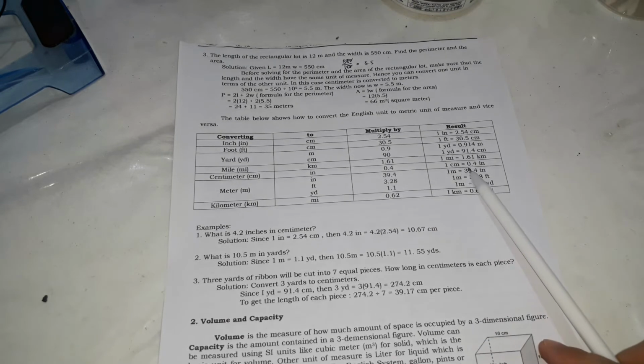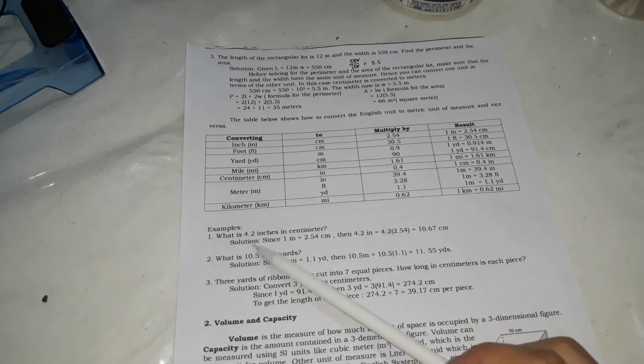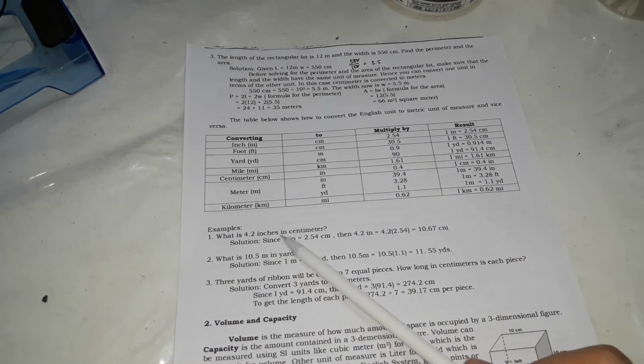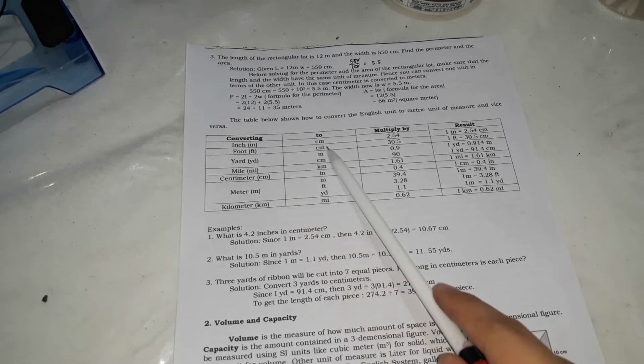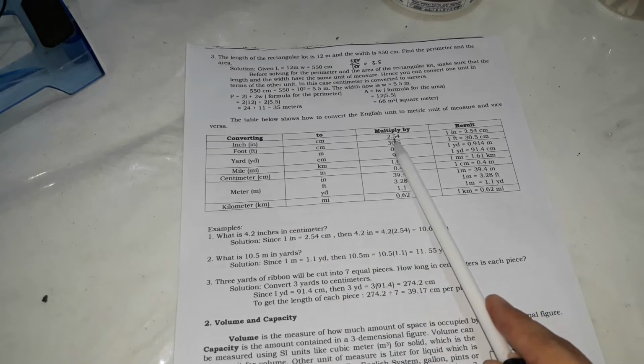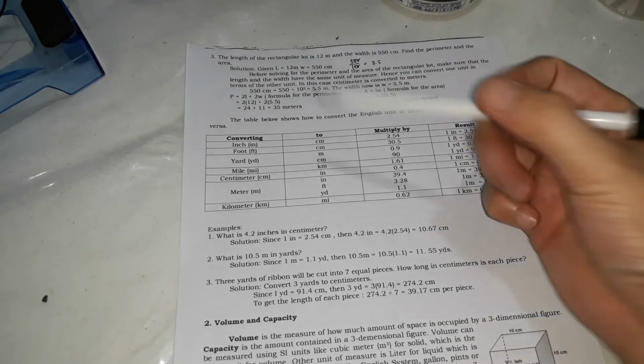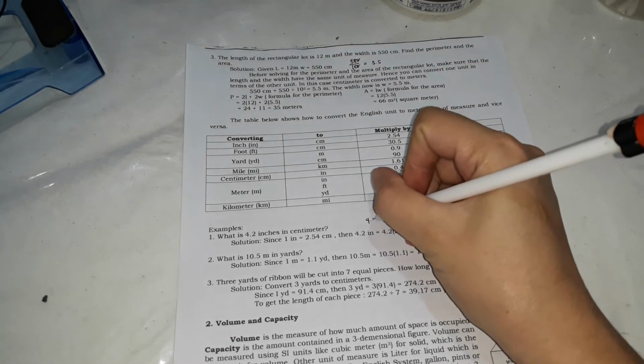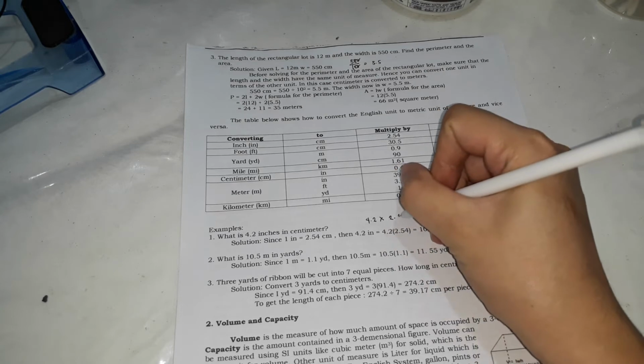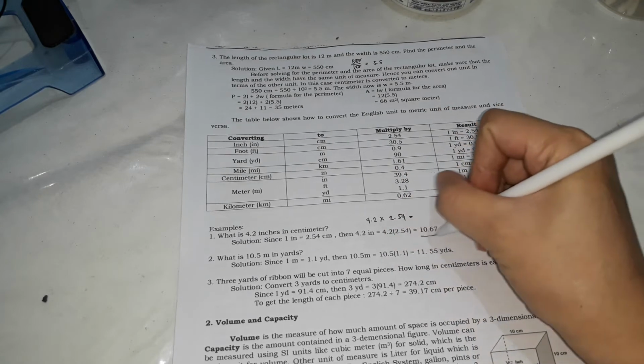To help us understand it better, here is an example. What is 4.2 inches in centimeters? From inches to centimeter, you multiply by 2.54. The given is 4.2, times 2.54, which is equal to 10.67 centimeters.